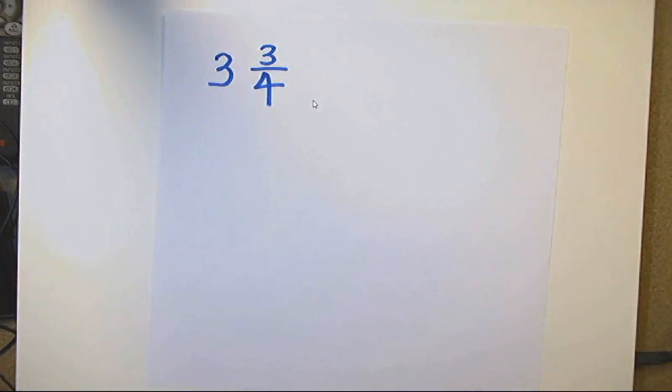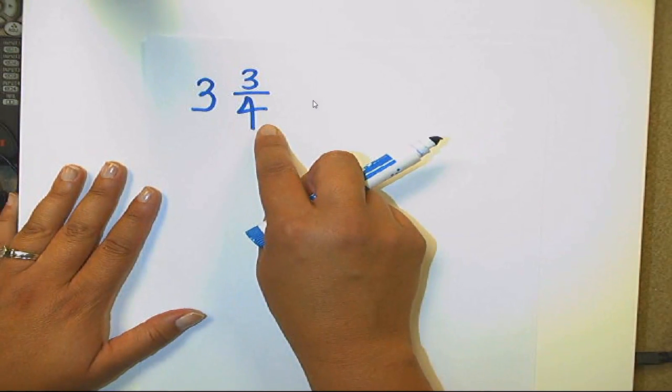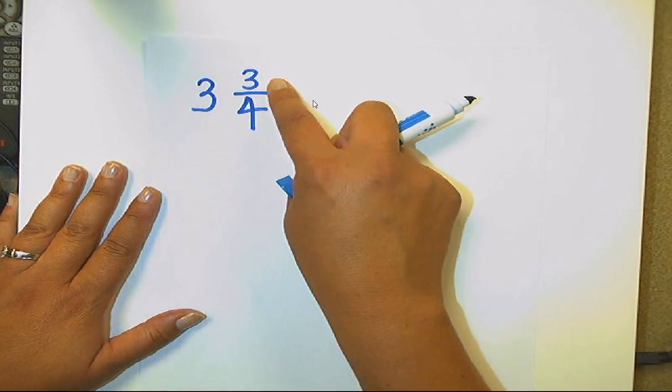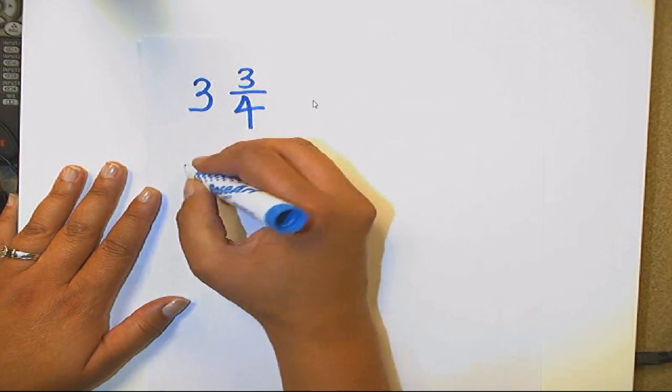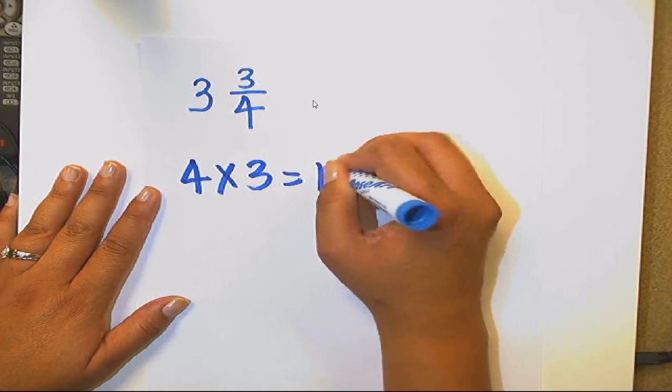So the next one that we'll work on is 3 3/4. This is a mixed number, and we want to turn it into an improper fraction. Again, the math of doing that is really simple. I'm just going to take my denominator, multiply it by my whole number, and then add my numerator. So 4 times 3 is 12.